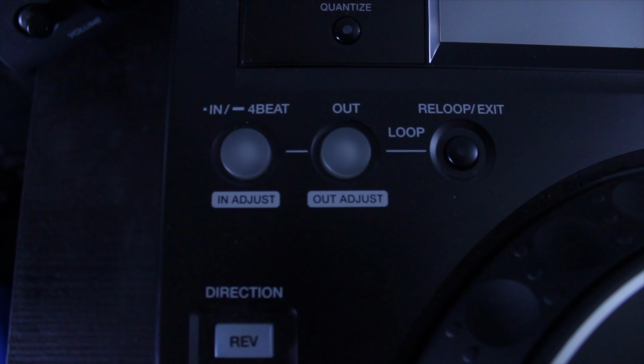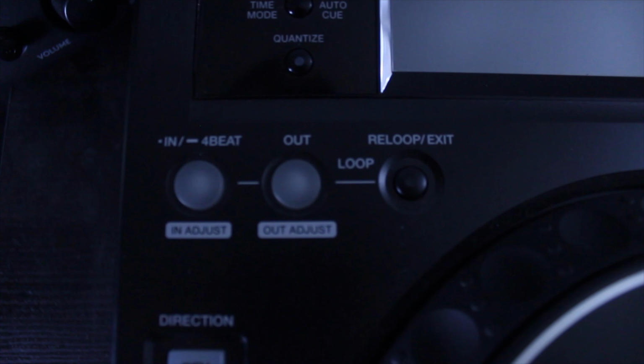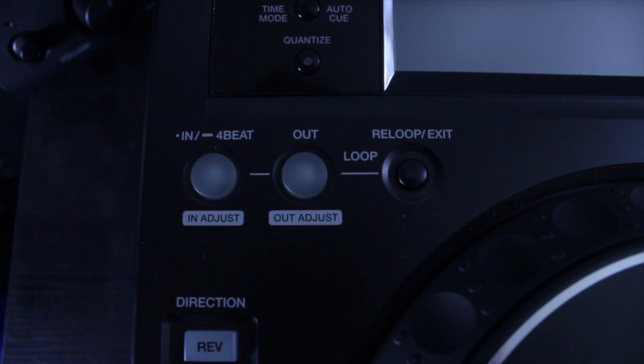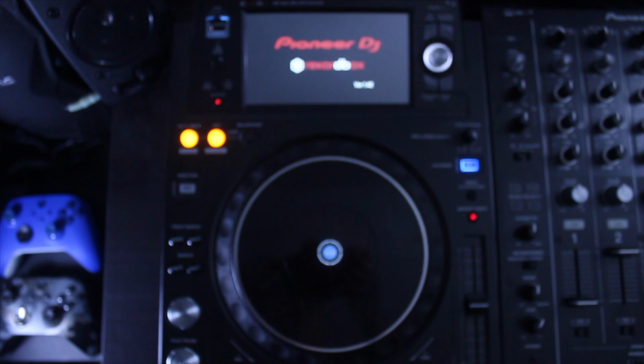This is going to be your loop section. This is how you loop any of your songs from the middle. If you want to loop up a vocal phrase and then bring it into a drop, use these right here. So you hit in to start the loop, and then you hit out to end the loop.